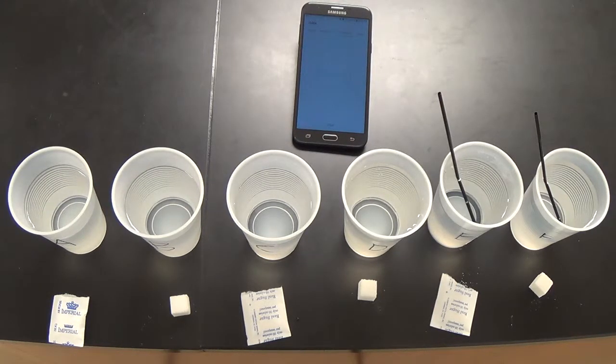Welcome to our Factors That Affect Solutions lab. This is actually a two-part lab. We're going to look at part A right now. This is solids in liquids.